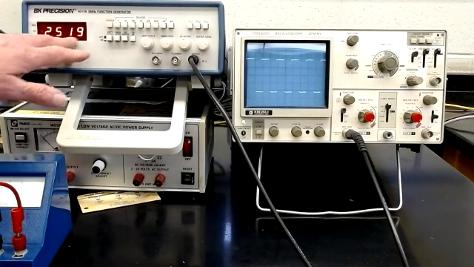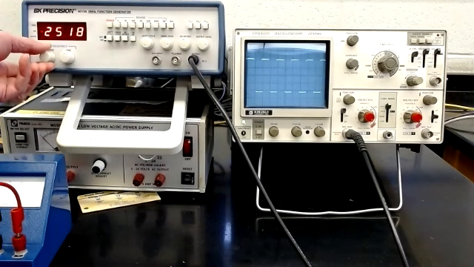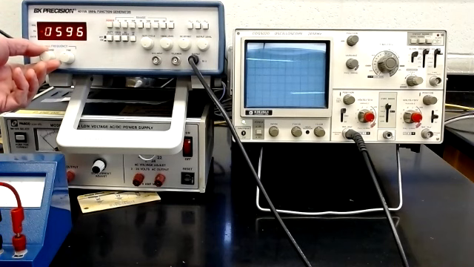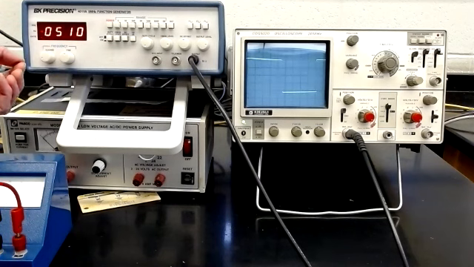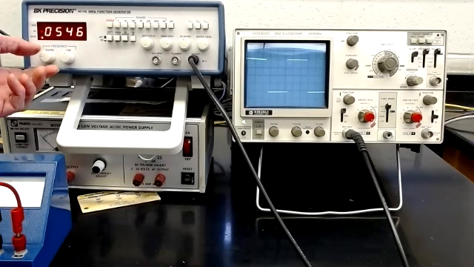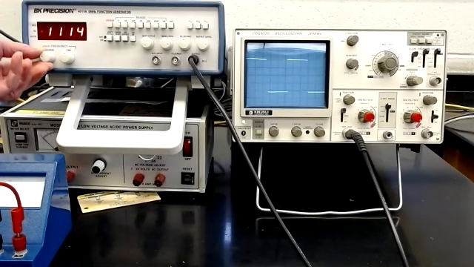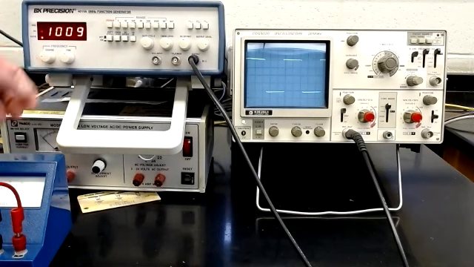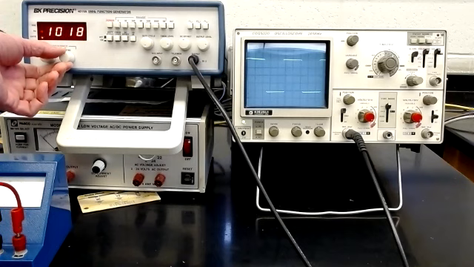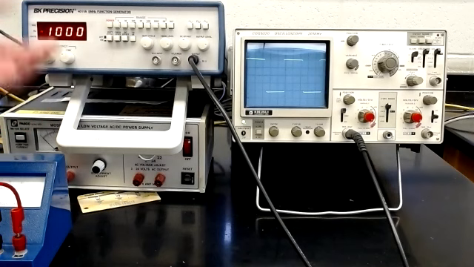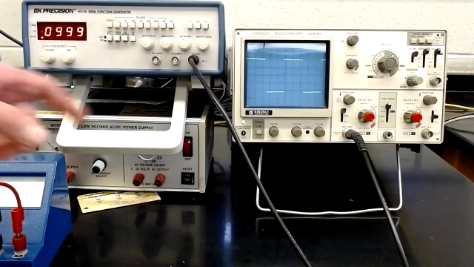This is at 2519 hertz, and I can dial this down to, let's say, 1,000. Well, okay, it's settling down to about 1,018, and now I'm going to twist the fine tuner again a little bit, and I'm getting closer to 1,000 hertz, or 1 kilohertz, and you can see the display here.